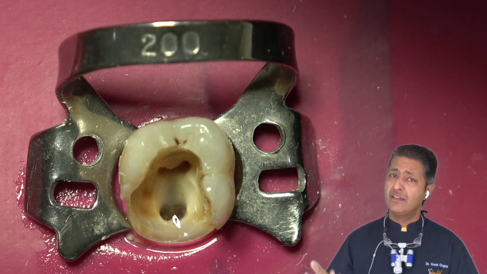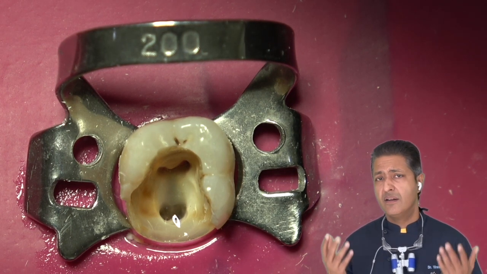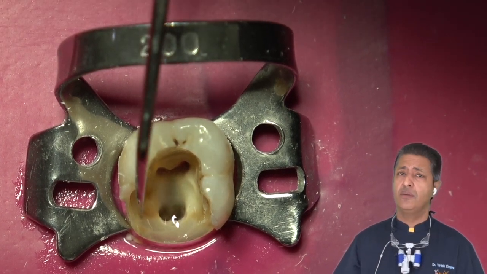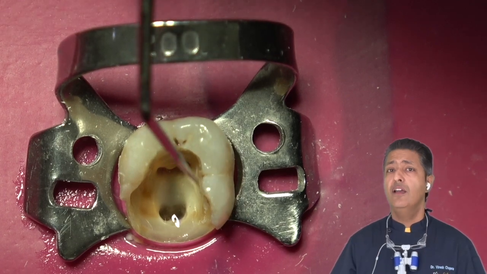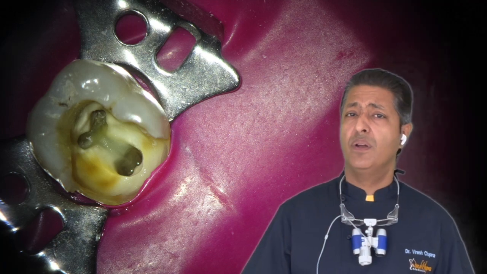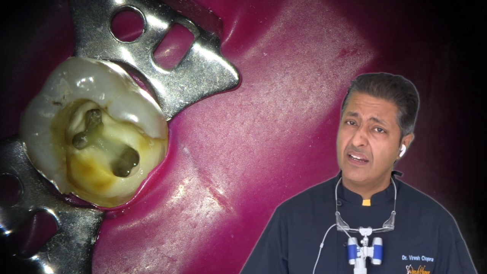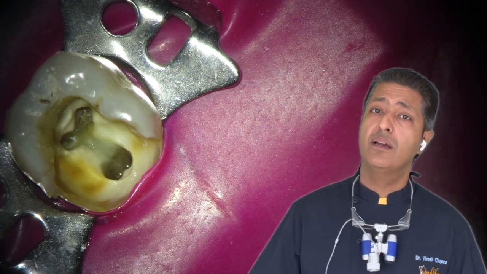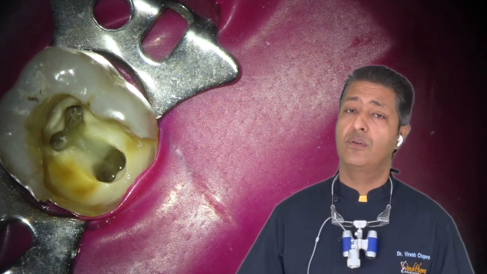Once the canal patency is checked, we are ready to go for working length determination, cleaning and shaping, and subsequently successful obturation. So with this, we come to an end of this video where we have seen how to make a straight line access in a mandibular molar. I hope this will help all of us to guide how to make a straight line access cavity in a mandibular molar and clear many doubts.